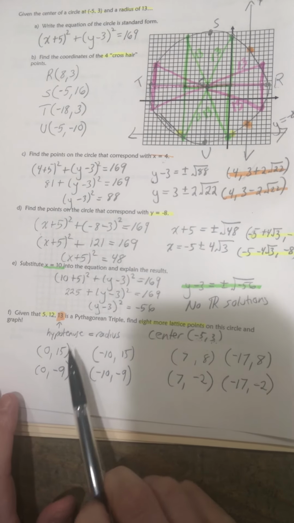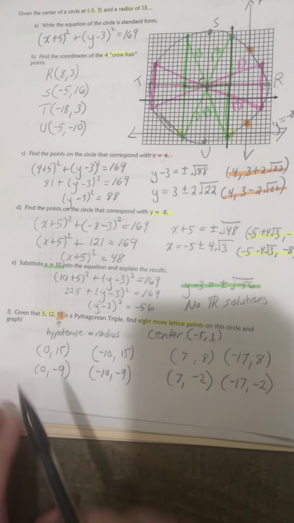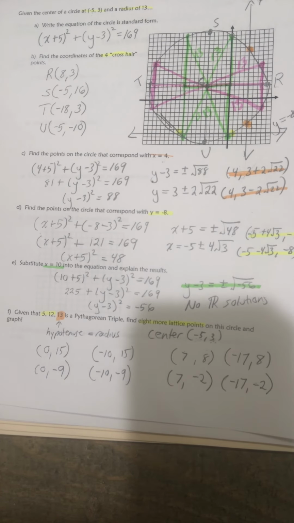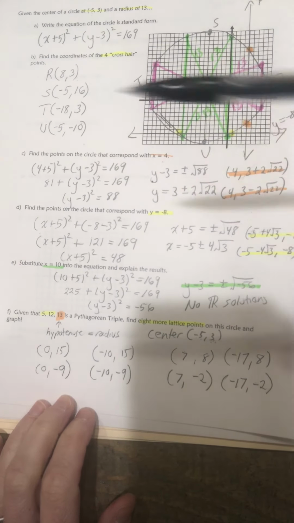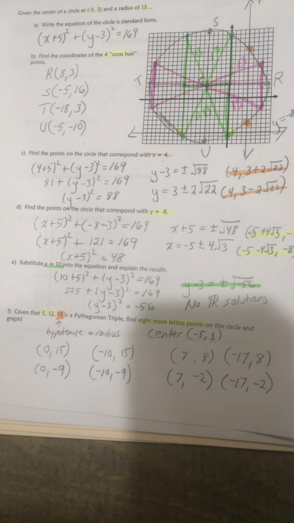And this only works when the hypotenuse of your Pythagorean triple is equivalent to your radius. And again, lattice points are points that have integer values for x and y. So your 4 crosshairs are lattice points. However, here they're aiming for find 8 different lattice points, just to emphasize what a lattice point is.